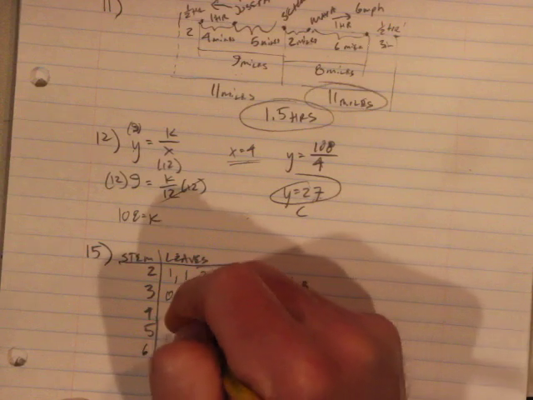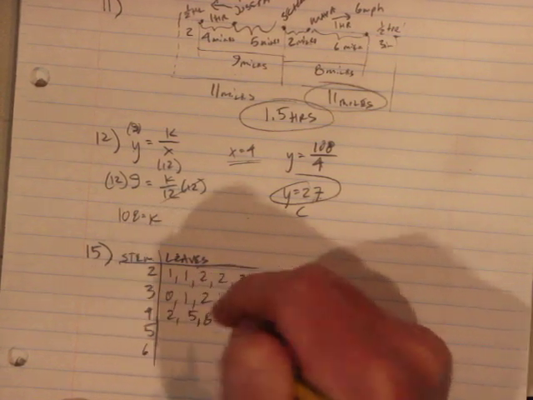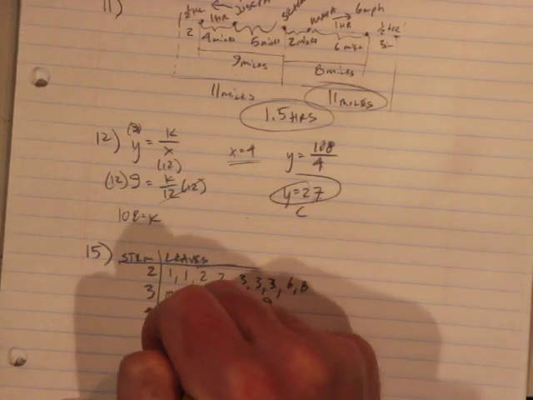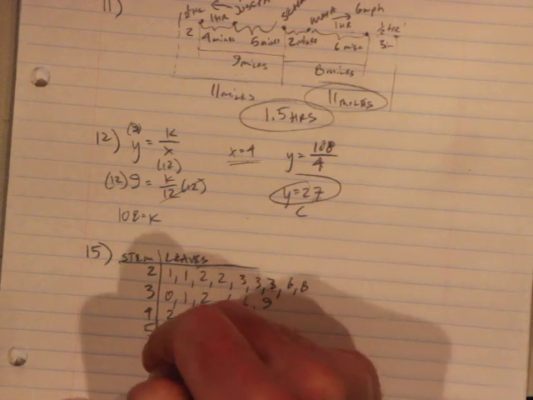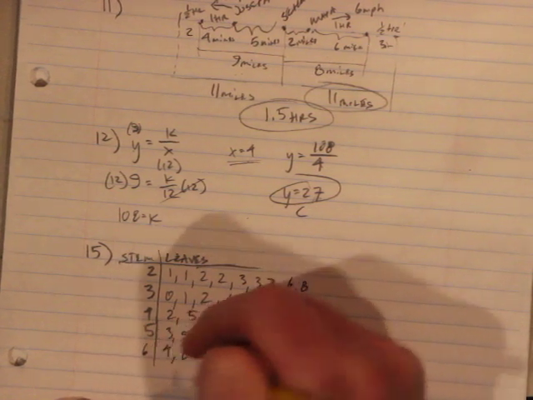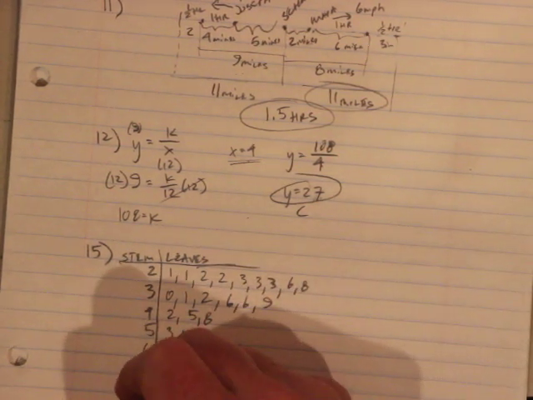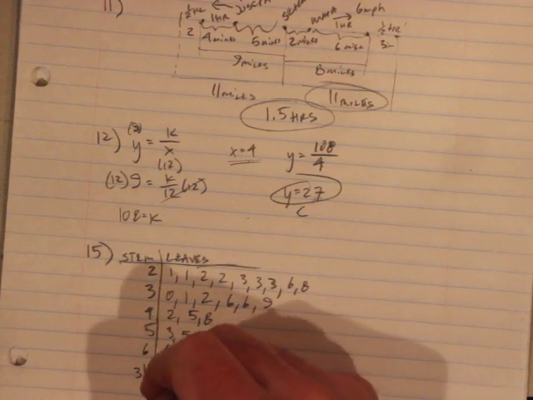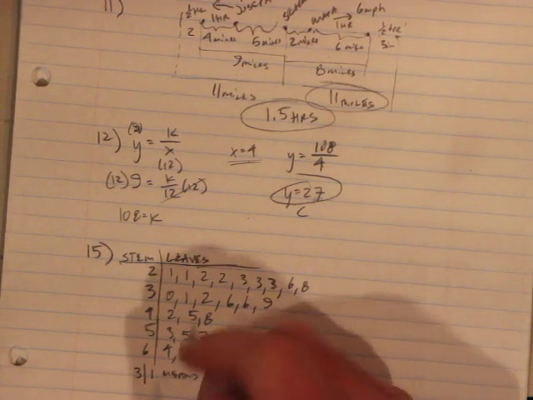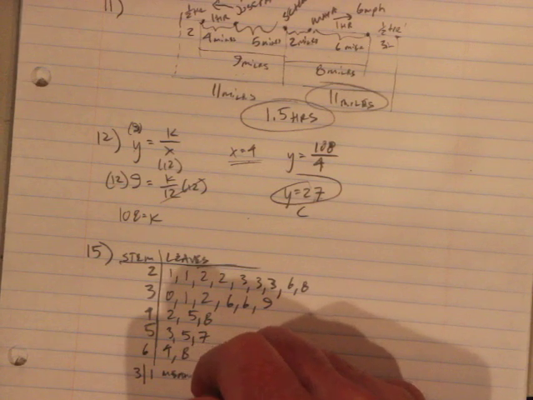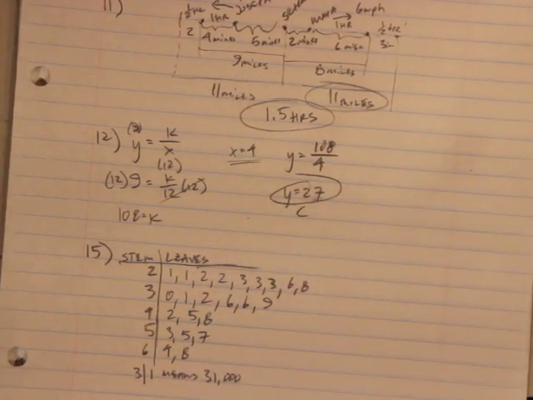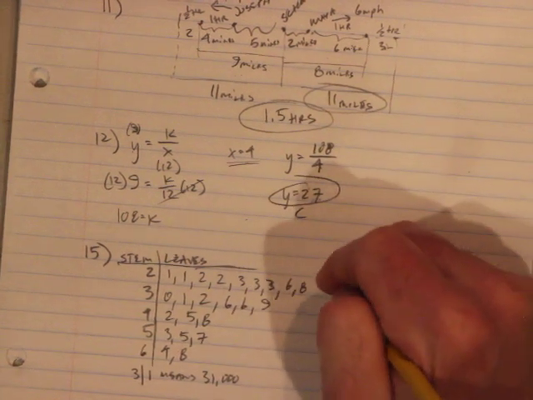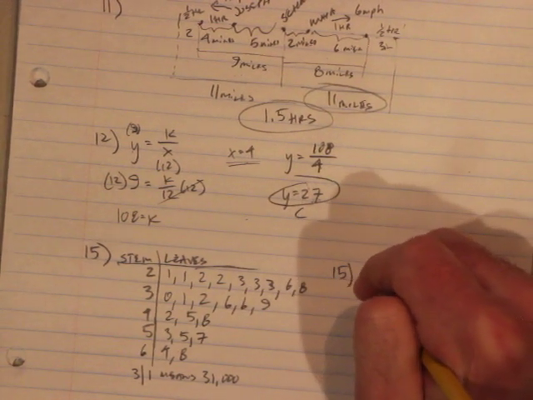For 4, we've got 2, 5, and 8. For 5, we have 3, 5, 7. And 6, 4, and 8. And then 3 | 1 means 31,000. So number 15, we're asking for, I'm just going to write 15 again over here.